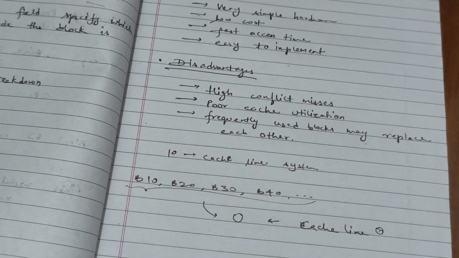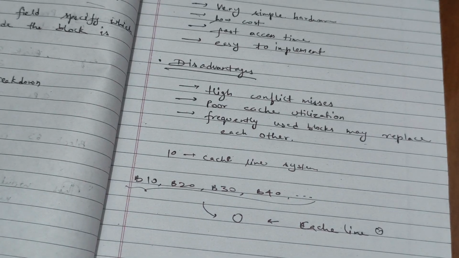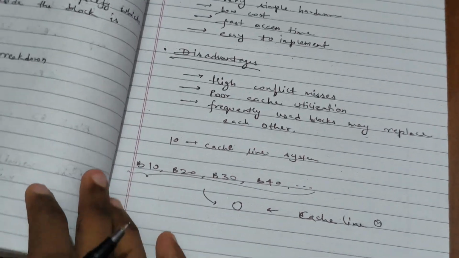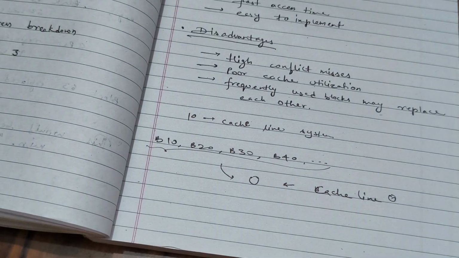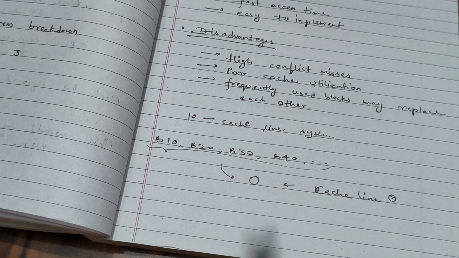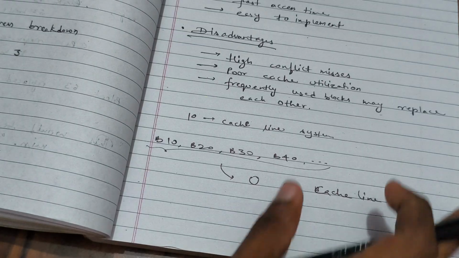They are present there, but they are not used, and we also know that cache memory is small in size. So we should try to have maximum utilization out of it. So this is also a disadvantage with direct mapping.